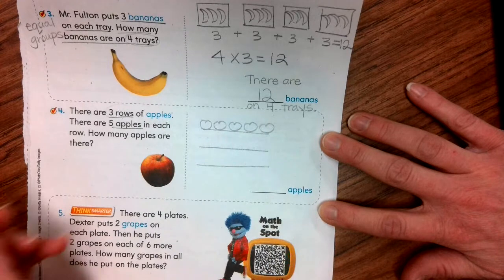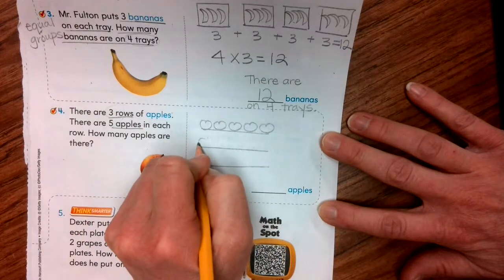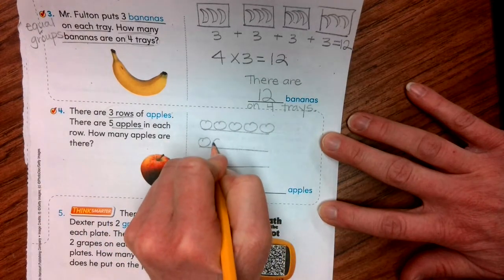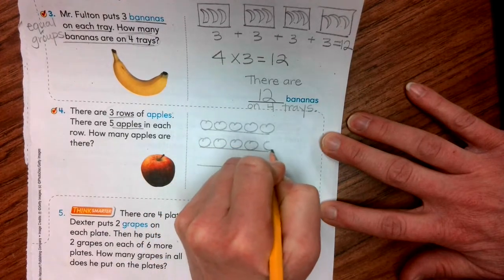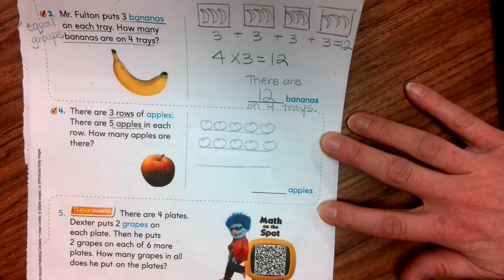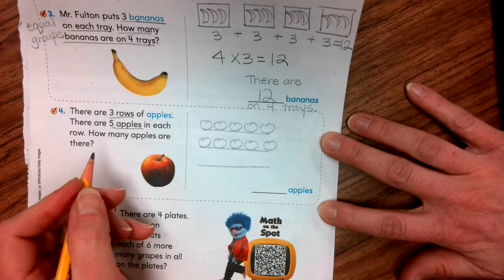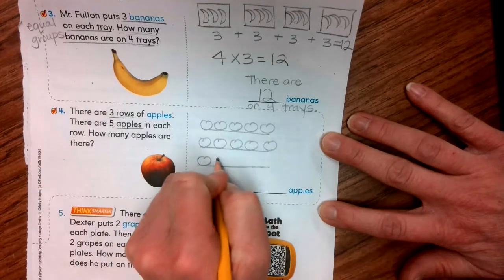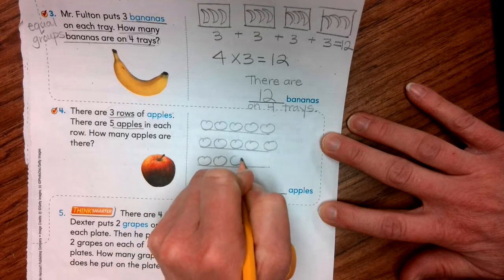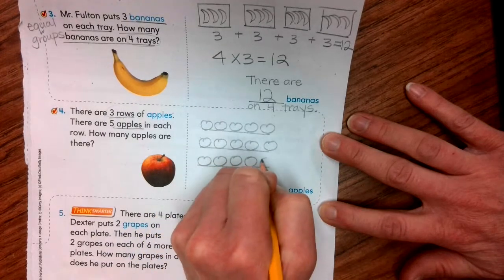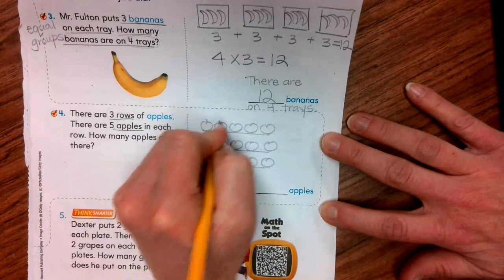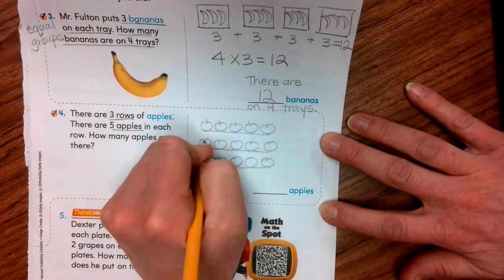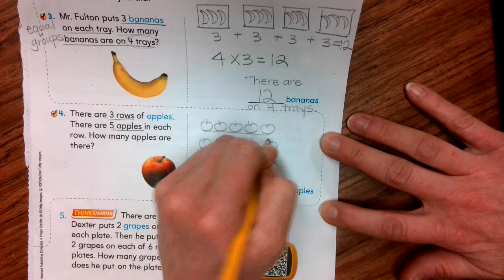There's my first row. Here's my second row. 1, 2, 3, 4, 5. Now my third row. 1, 2, 3, 4, 5. All right. If you want to, you can put stems on them. You don't have to.